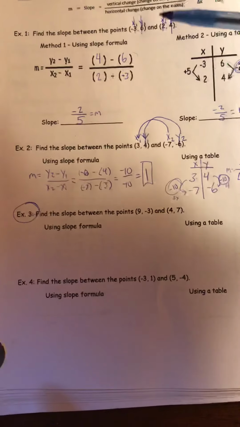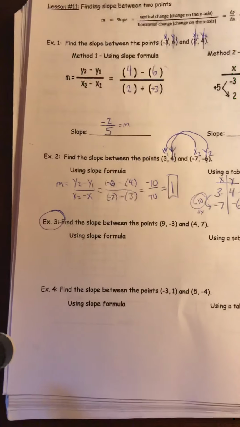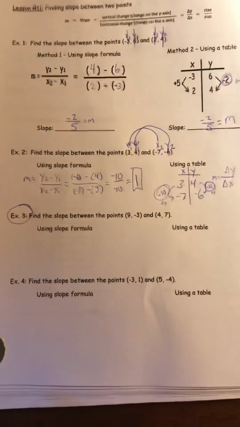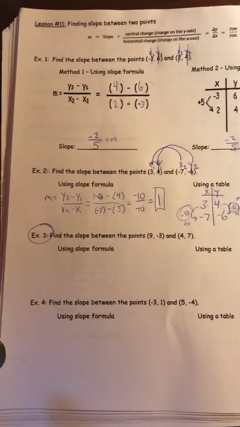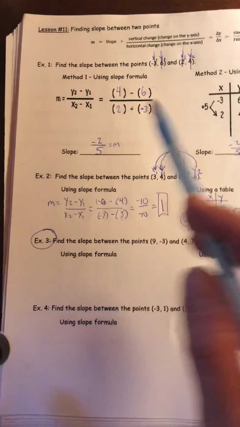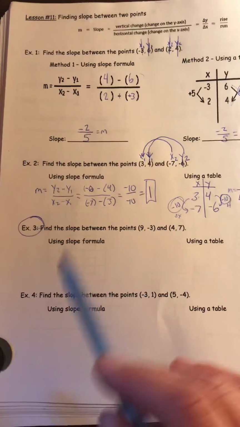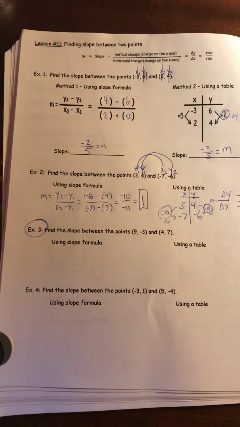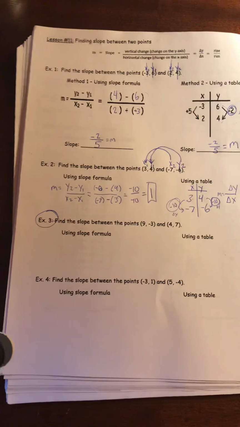Remember, I've only done it twice with you, and I said give me 10 times to explain it before you start to say, oh, I don't get it. I've only done it twice. So just try to follow through step by step, doing exactly what I did, using the slope formula, and then try the data table method. That would be awesome in addition to the exit ticket.